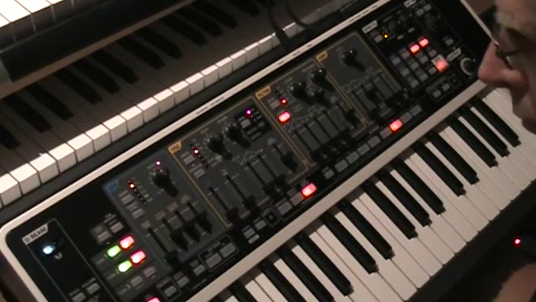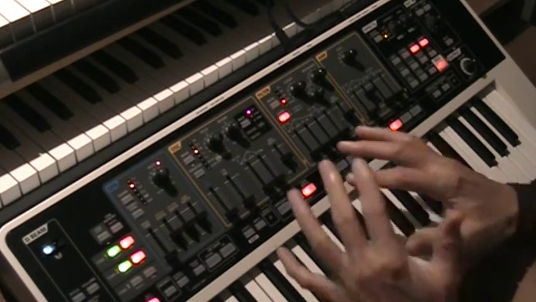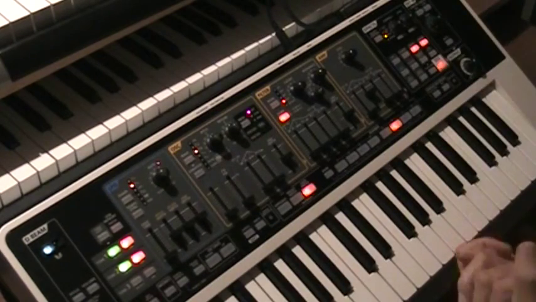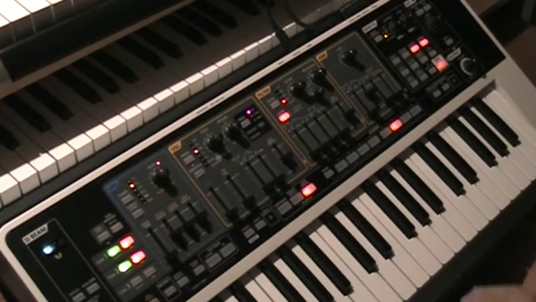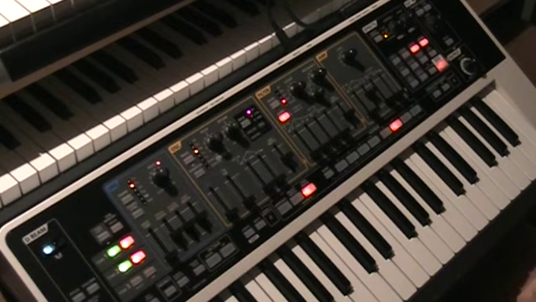But this keyboard shows a graphic example of what we're doing here. There's no menus, there's no sub menus, so it's kind of an easy way to learn. So this is lessons in subtractive synthesis, but it's also a tutorial on the Roland Gaia.